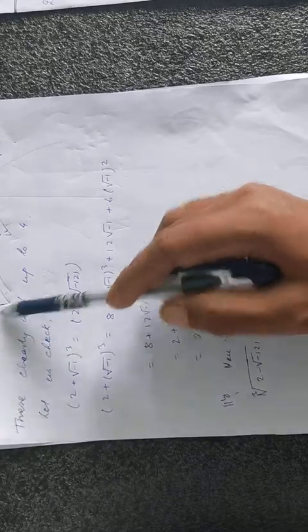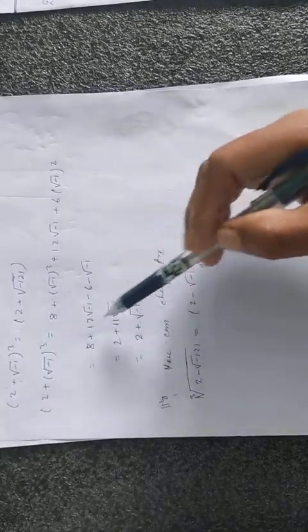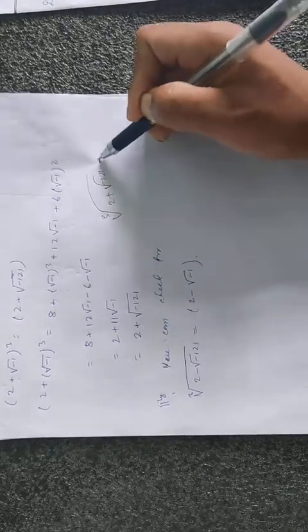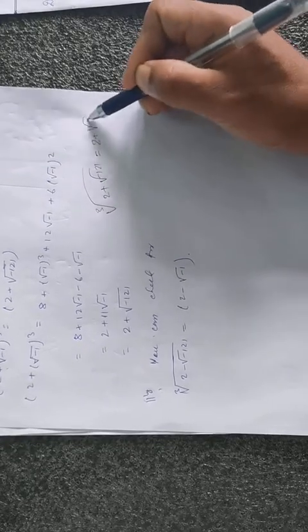After that, if we check, we get this and this. This is the same as cube root of 2 plus minus 121 equal to 2 plus root over minus 1.